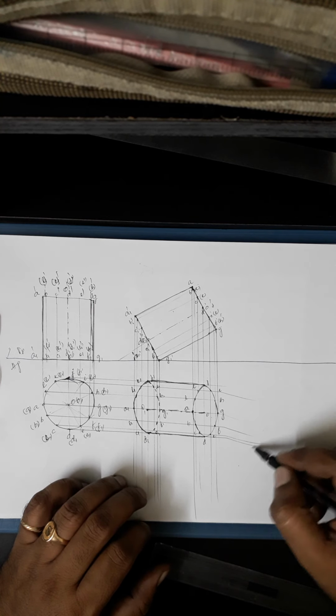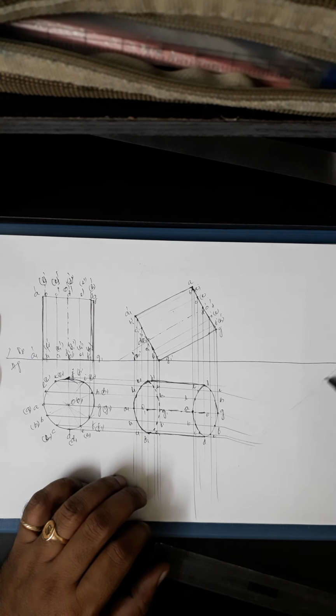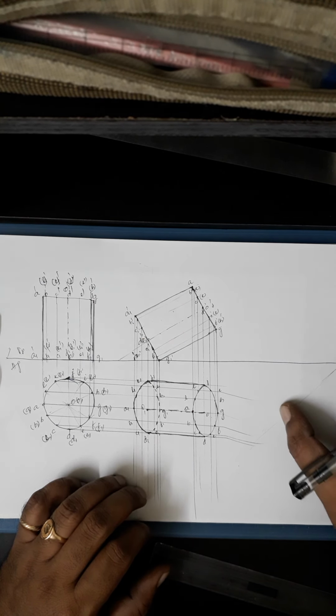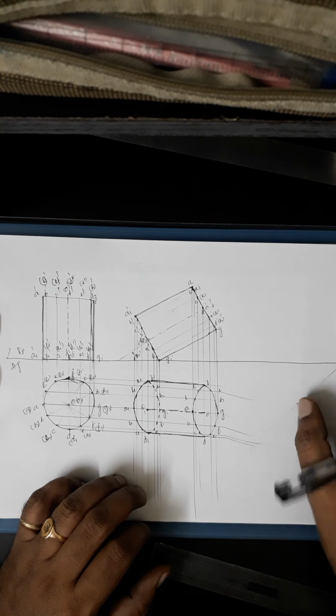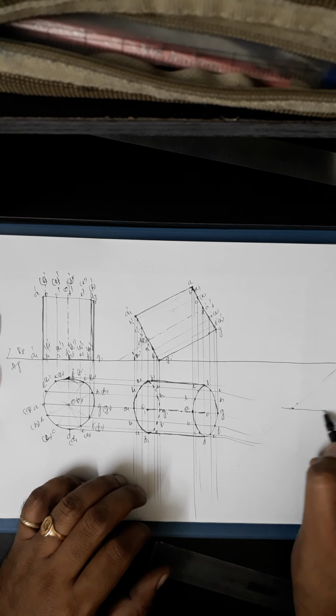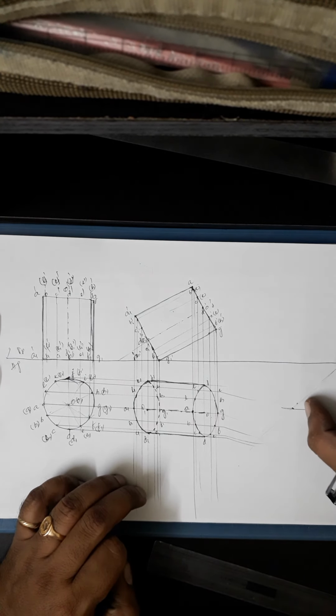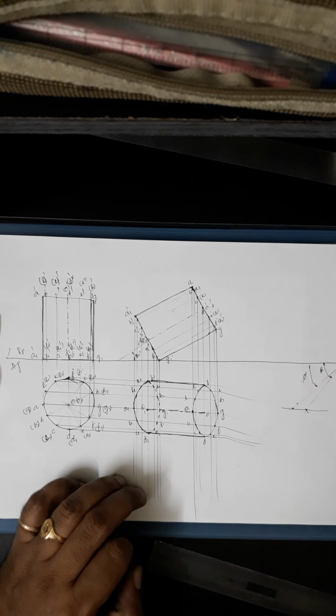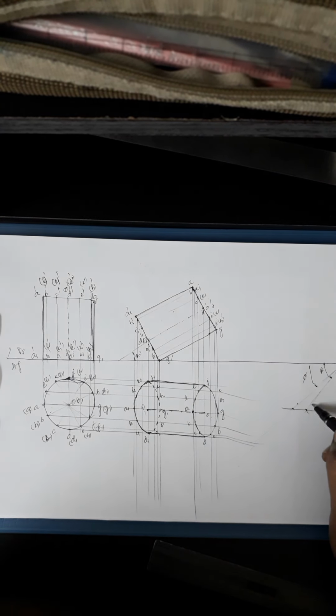To get that, draw a line inclined at 45 degrees. On that you take the true length of this. You can mark anywhere, you can mark here also, from here to here, the true length. Then draw a parallel line. Taking this apparent length, you just cut that. Then the line joining this point to this point will give you beta. This will be beta, whereas this angle will be 45 degrees. So this is now the axis line on which you have to redraw this object.